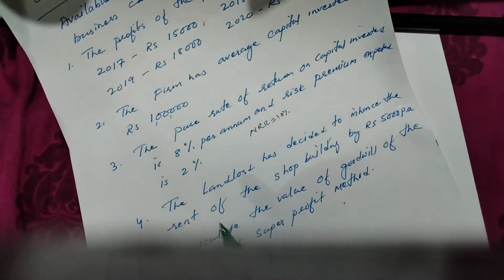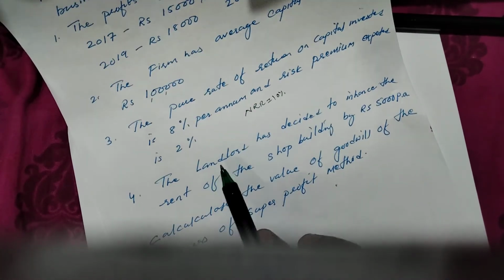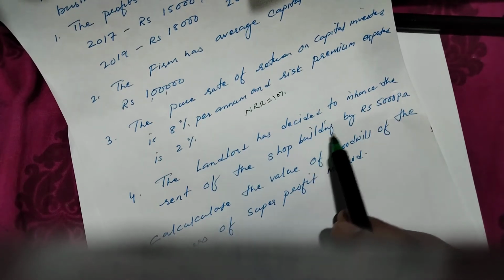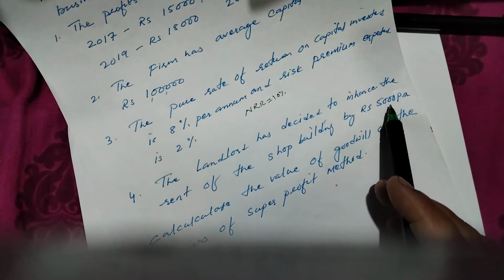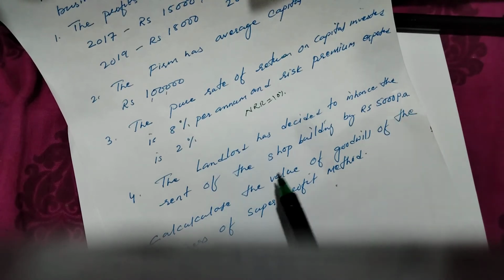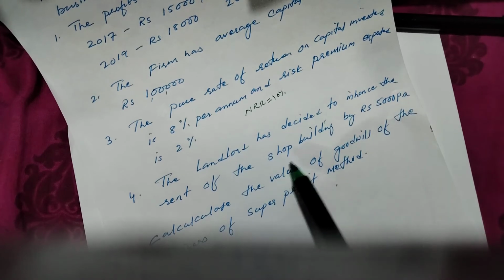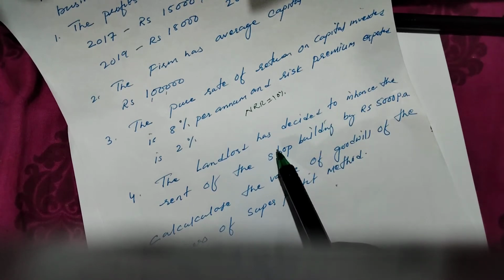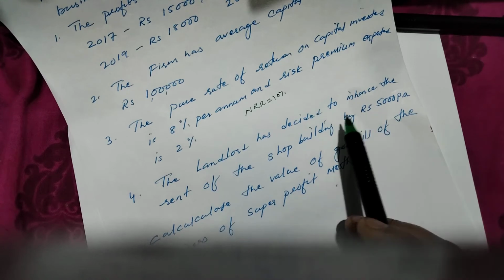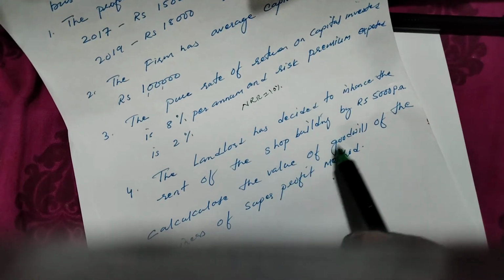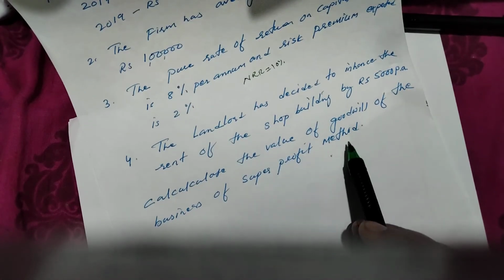Then the next adjustment is that the landlord has decided to enhance the rent of the shop building by rupees 5,000 per annum. This is a future expenditure, so you have to deduct this. Calculate the value of goodwill of the business by the super profit method.